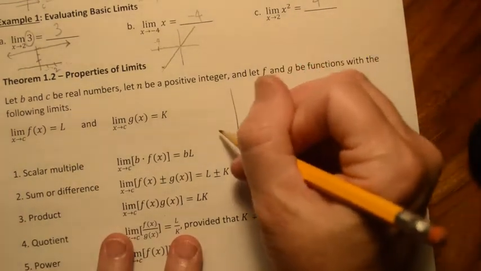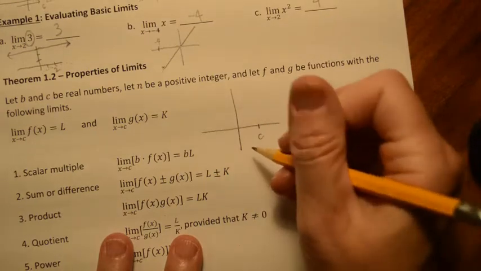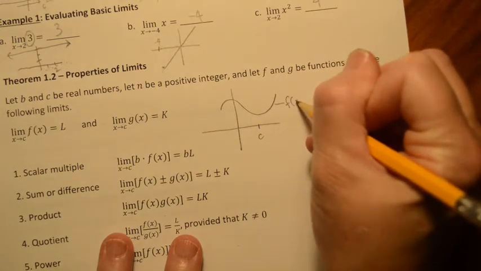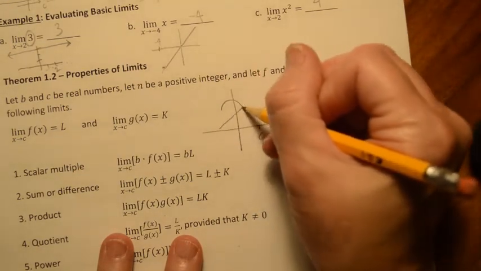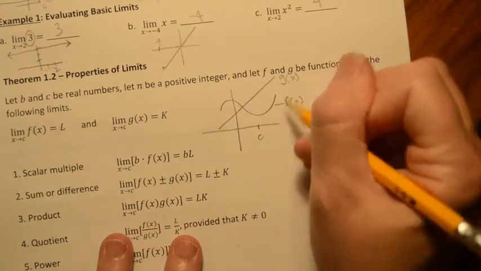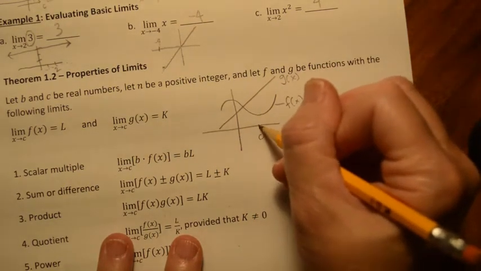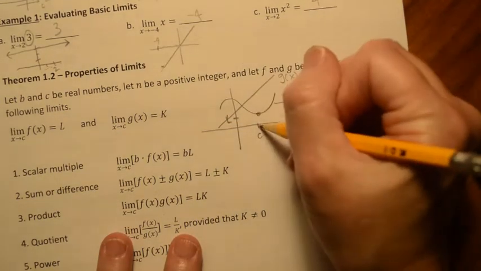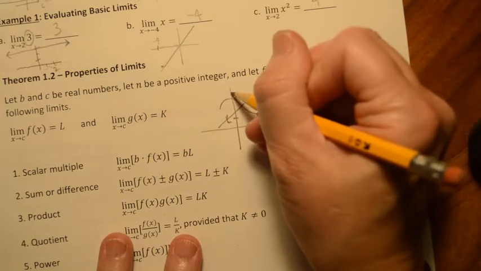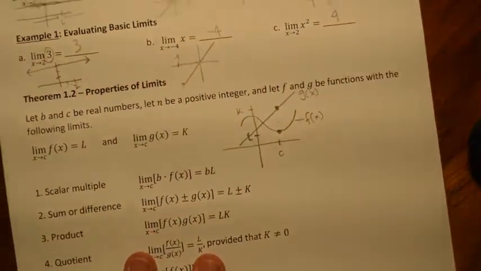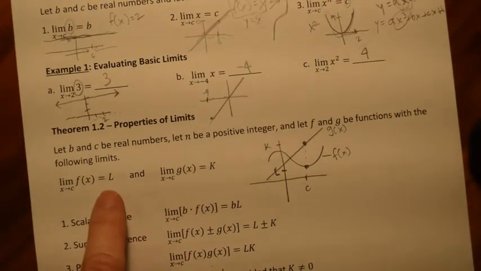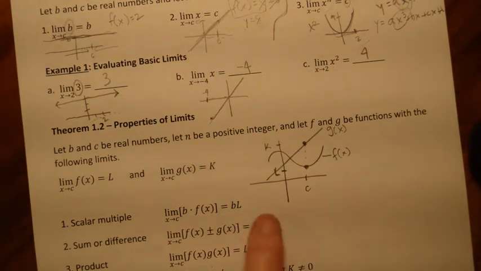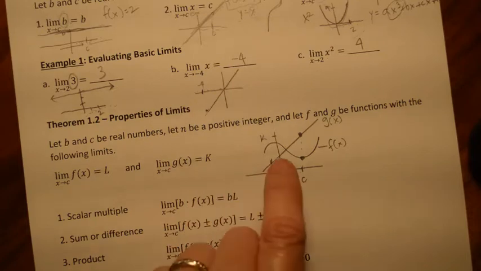So imagine we have something like this. I don't know, we've got c right here, and let's say this is the function f, and let's say this is the function g. As x approaches c on the function f, that's the limit, and we're going to call that L. And on g, that is the value k right here. All right, so that's what they mean. We have two separate functions.